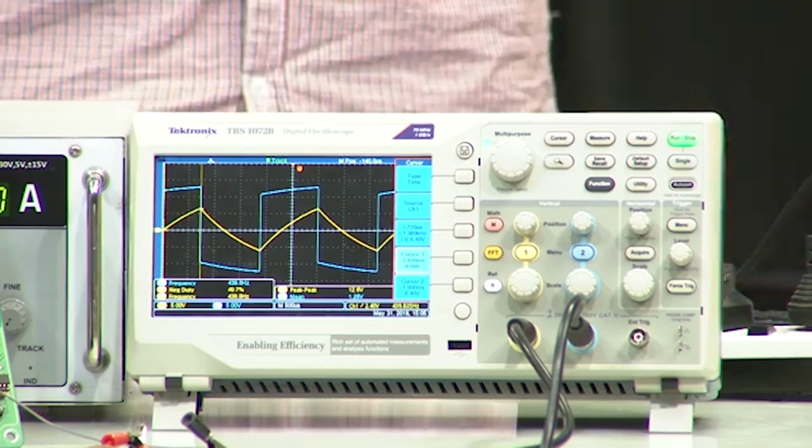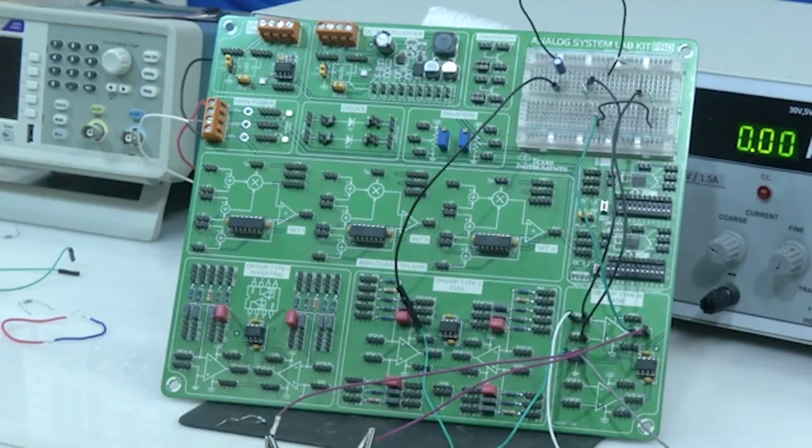So you can have a look at the complete circuit once again. So, you can see here, the complete connections are made.